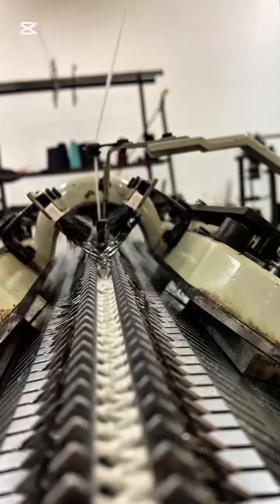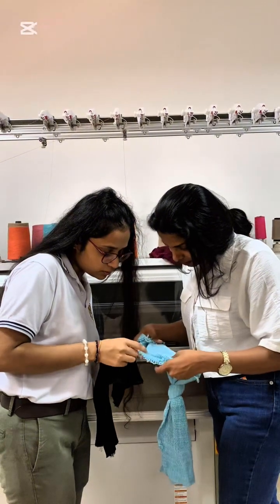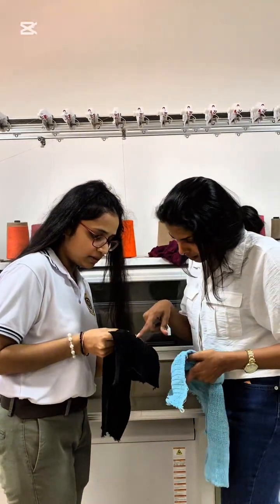Once the design is perfect, we move into production. The final fabric is ready and it's time to bring our design to life.